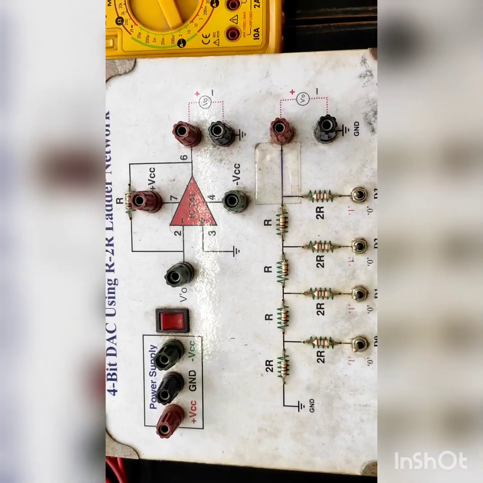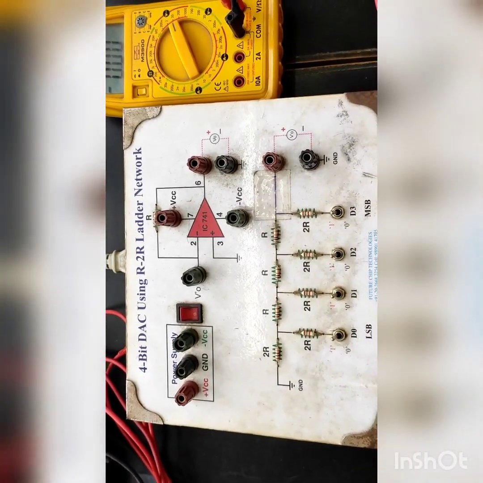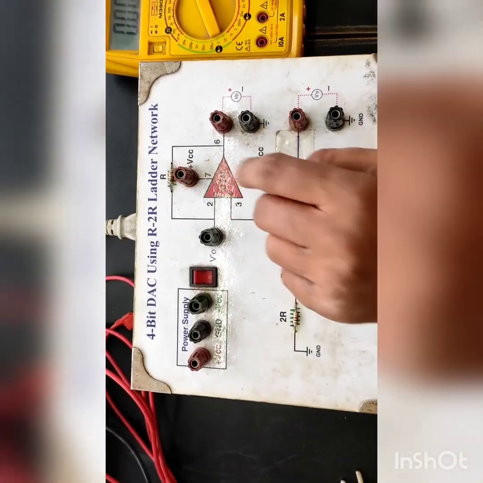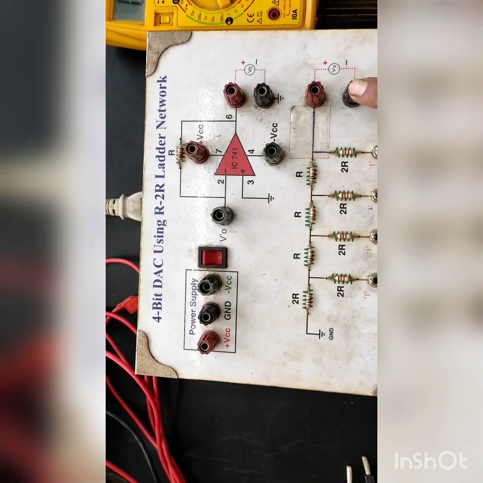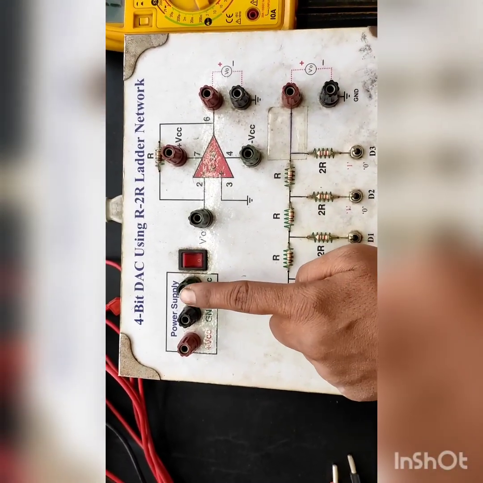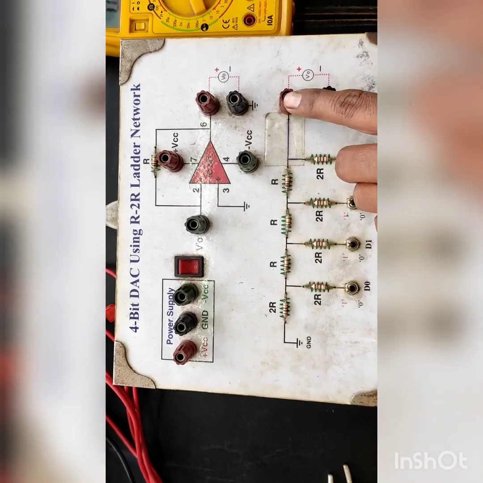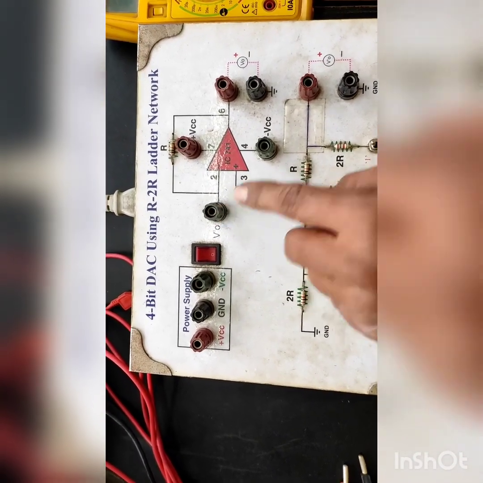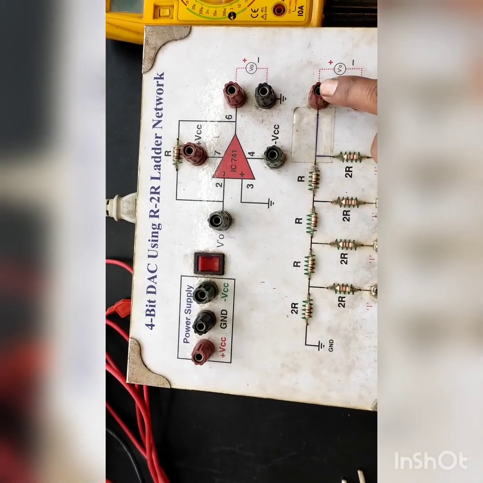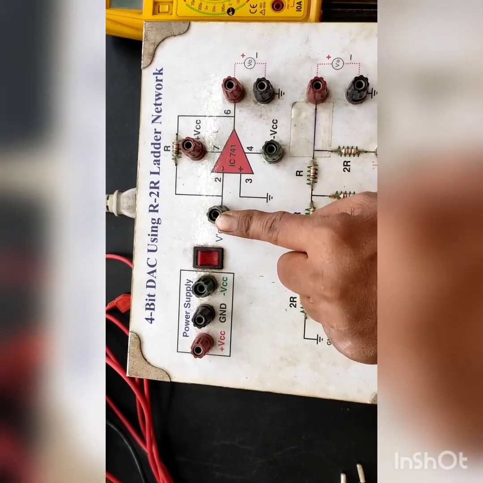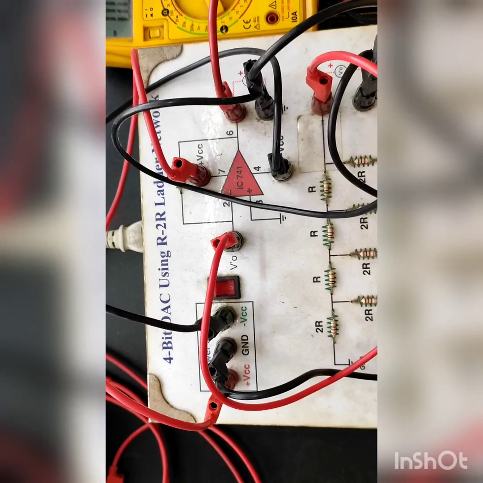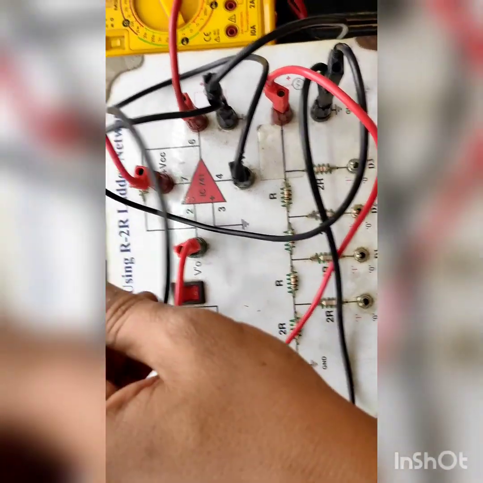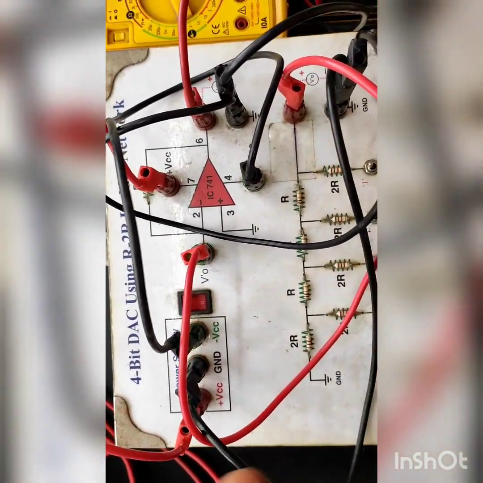This is our circuit board, a 4-bit DAC using R2R ladder network. Connect plus VCC to plus VCC, ground to ground, and this ground terminal also, then minus VCC here. The output of this R2R ladder, the analog output V0, is connected to the input of the op-amp. Minus VCC, ground and plus VCC are connected here as well.